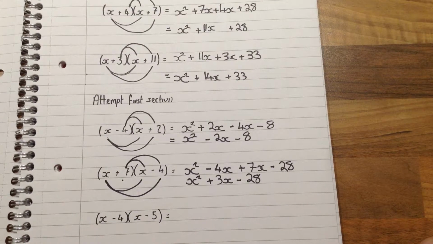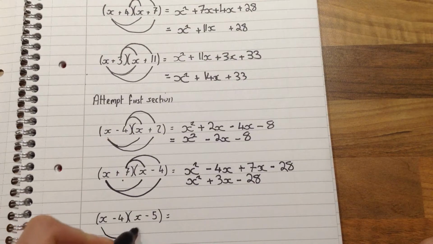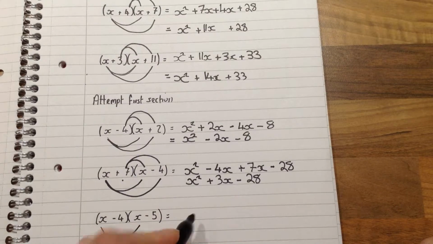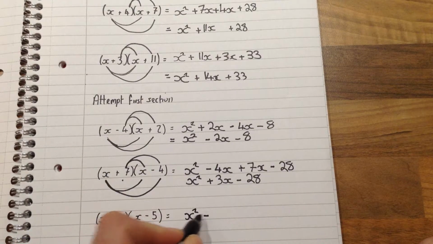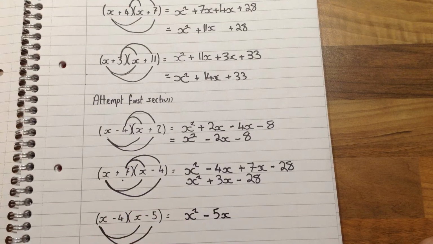Final example, we've got x times x, so x squared, x times negative 5, so minus 5x.